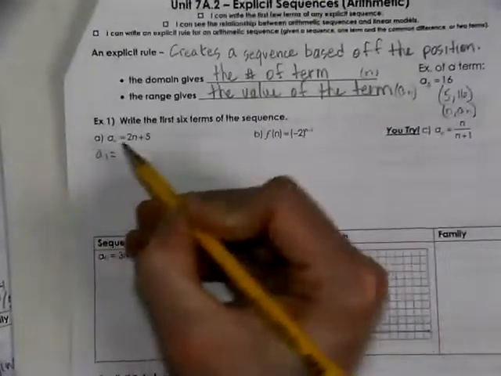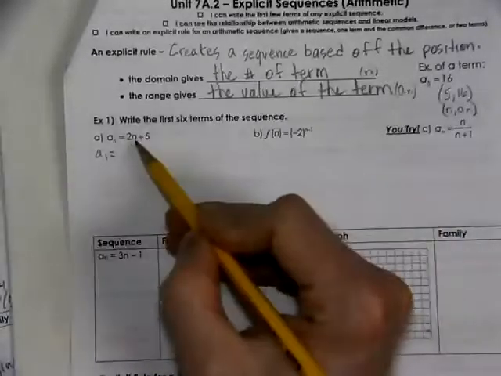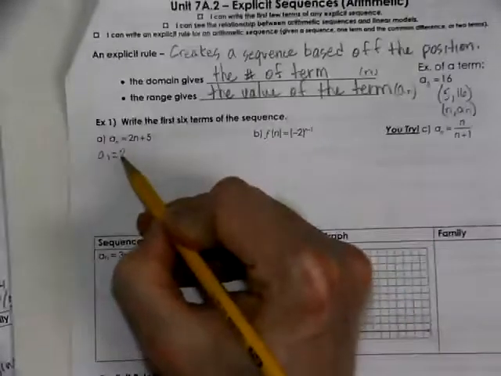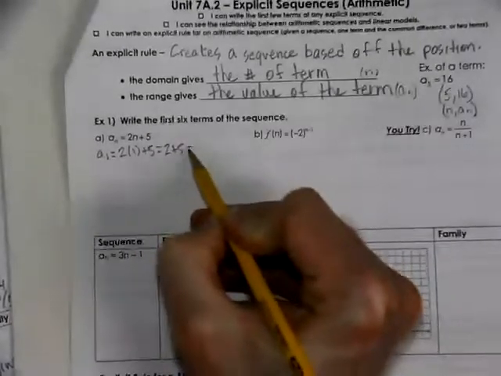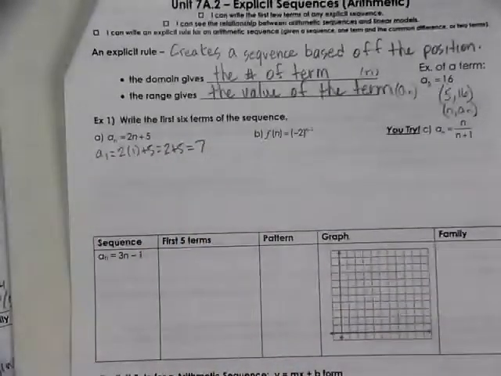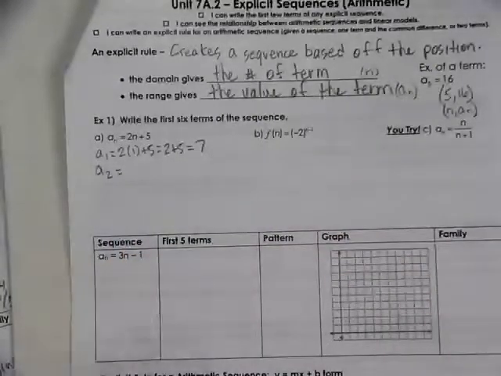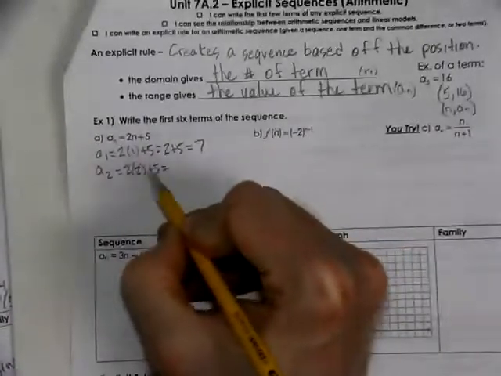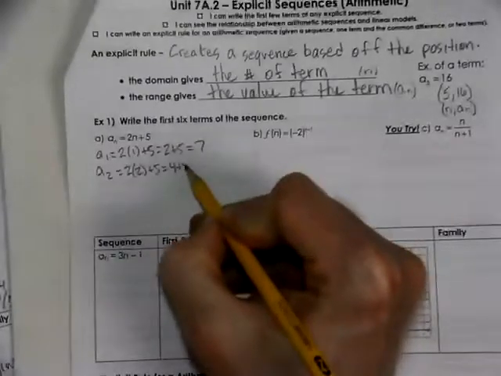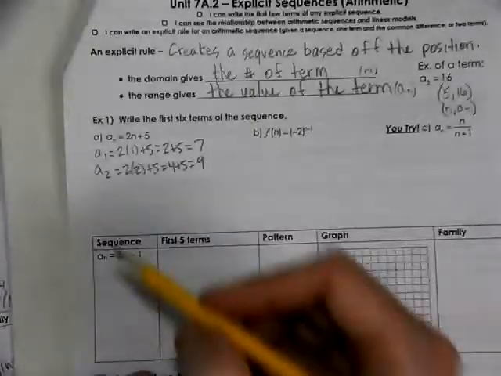So a of 1, to figure out the first term, we should be plugging in a 1 into our formula for the letter n. So 2 times 1 plus 5, that gives us 2 plus 5, which is 7. A of 2, we would be plugging a 2 in for n. So 2 times 2 plus 5. That would be 4 plus 5, which gives us 9.